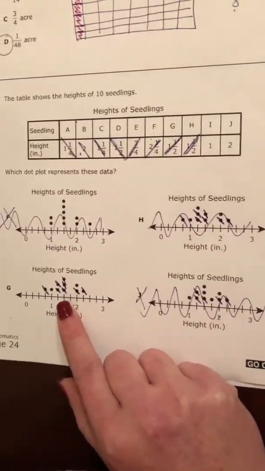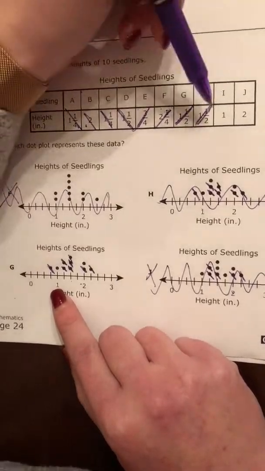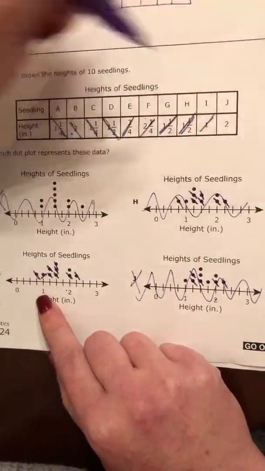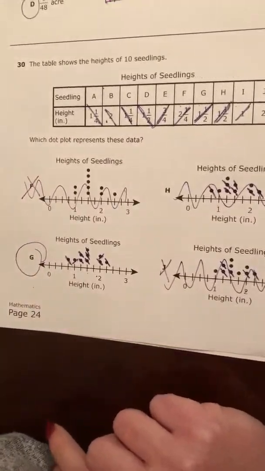Now, don't just assume it's the answer. Check the rest of them. A 1. Does it have a 1? It does. And then a 2. Does it have a 2? It sure does. This has to be your answer.